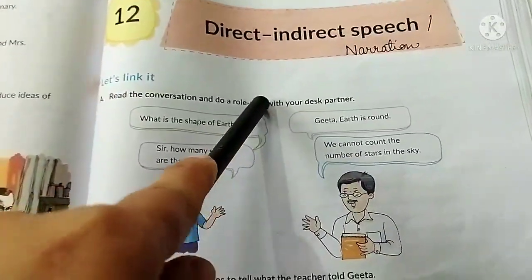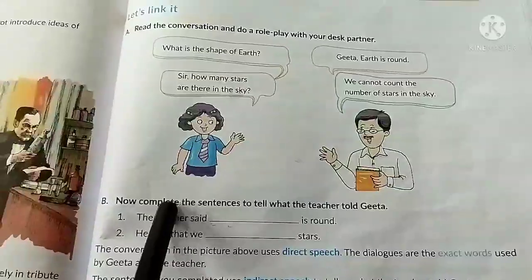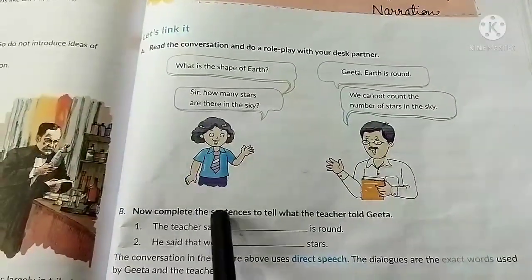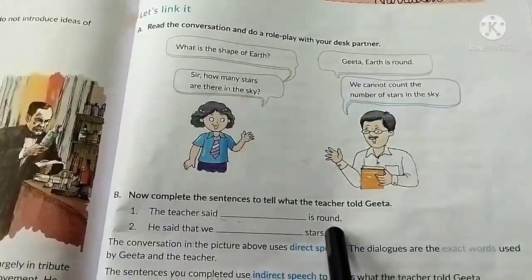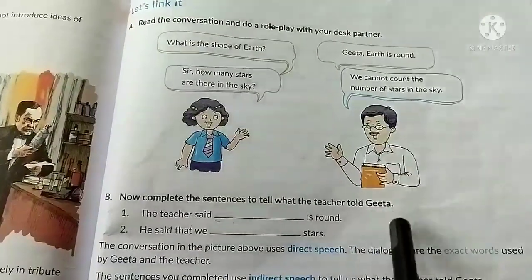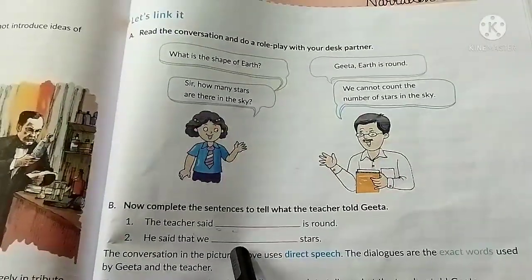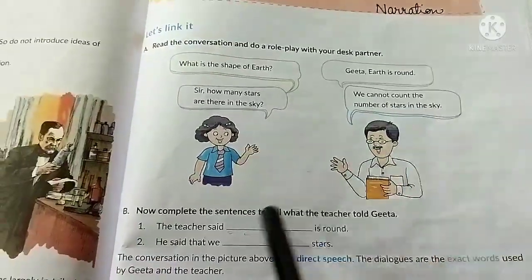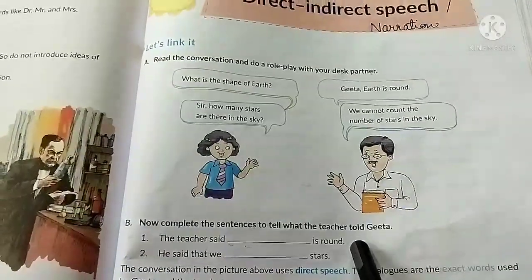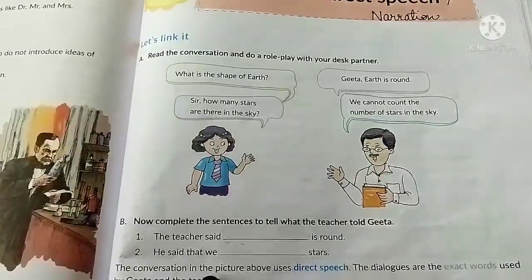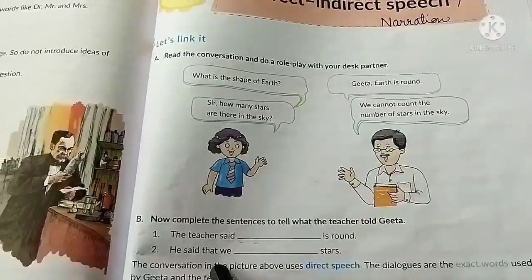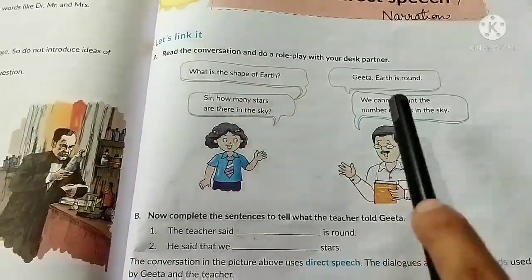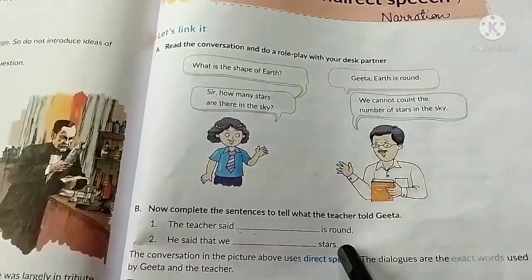So students, in section B, we have to complete the sentences to tell what the teacher told Geeta. The teacher said, because it is written "Geeta, earth is round," you can simply write: the teacher said the earth is round. Again, in the next sentence, he said we cannot count the stars.